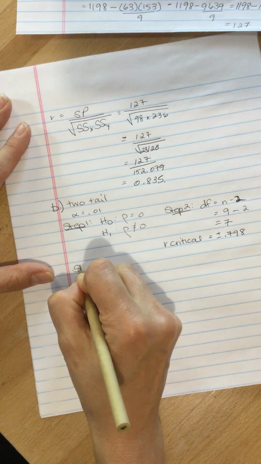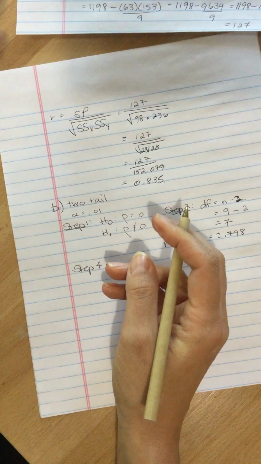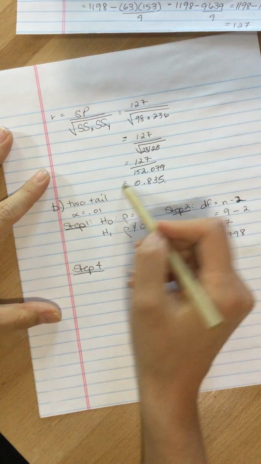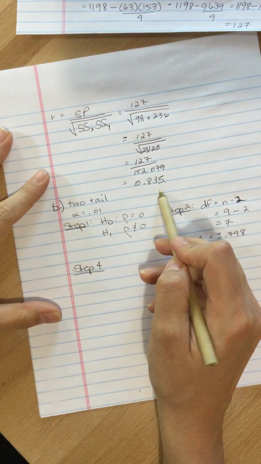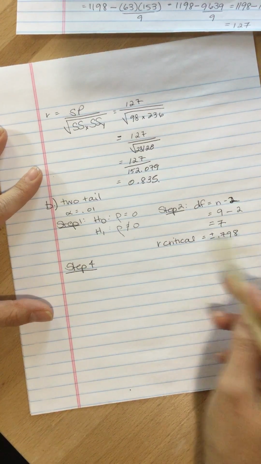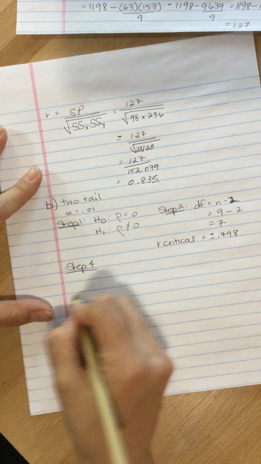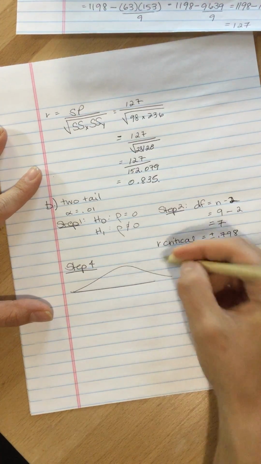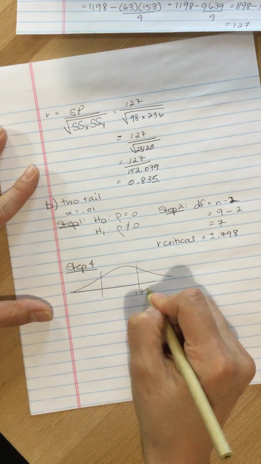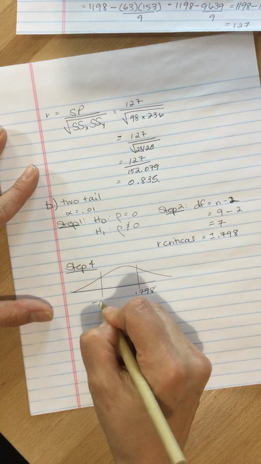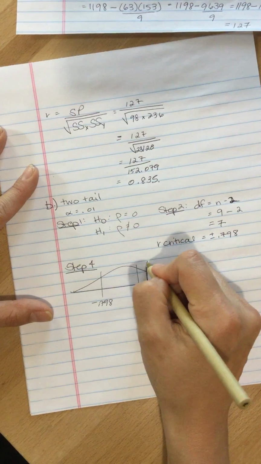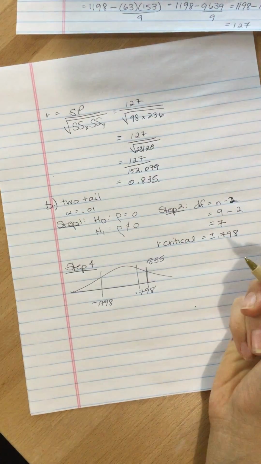So, step 4, because step 3 was computed in part A, what we're going to do is compare this value that we calculated with this value that is our critical value. And the value we calculated is more extreme. So this was 0.798. Here it's negative 0.798. And the value we calculated is 0.835.